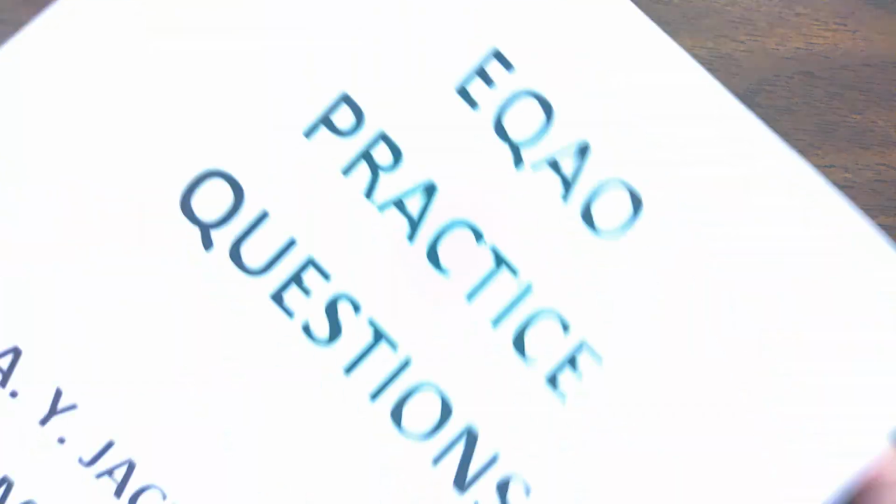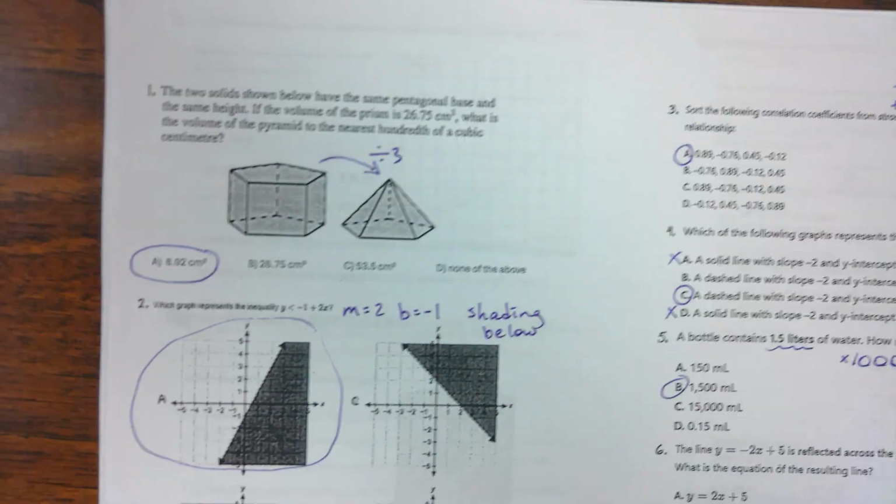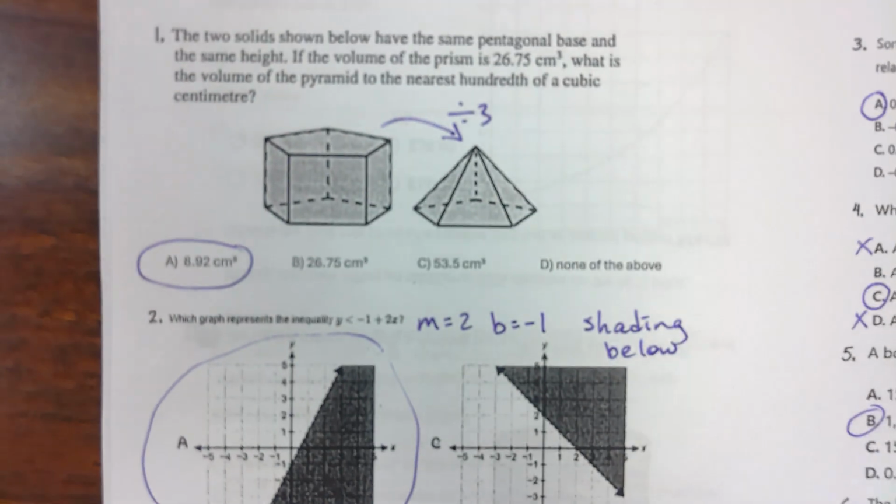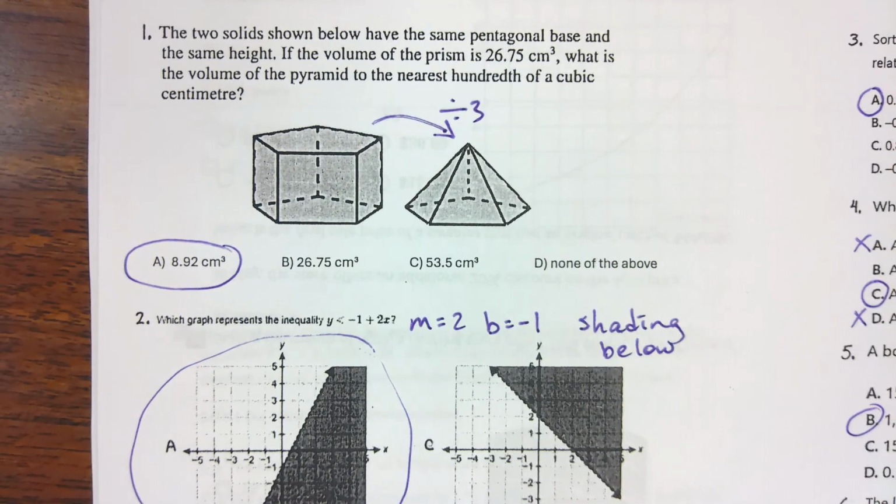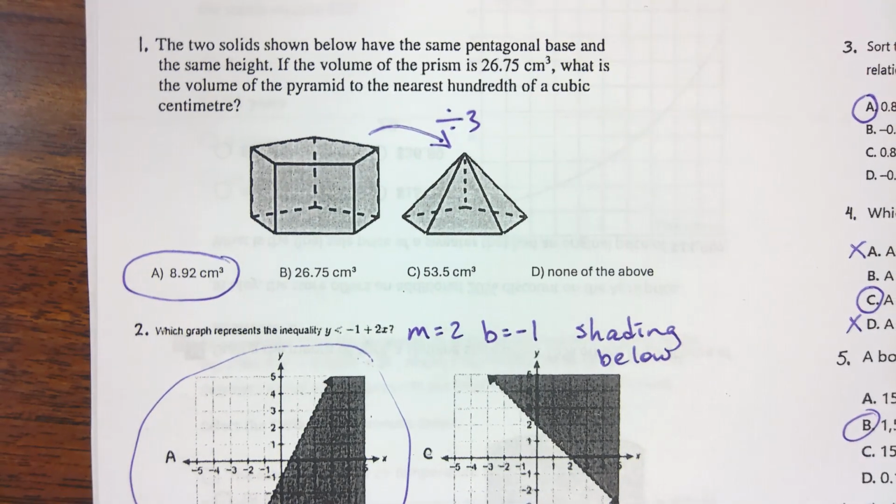Okay. Moving on, this EQAO package. Page 25, please. All right, we'll go over the last set because I added in these new questions because they are questions that I've seen recently on the latest EQAO. Okay, page 25 of the EQAO package.